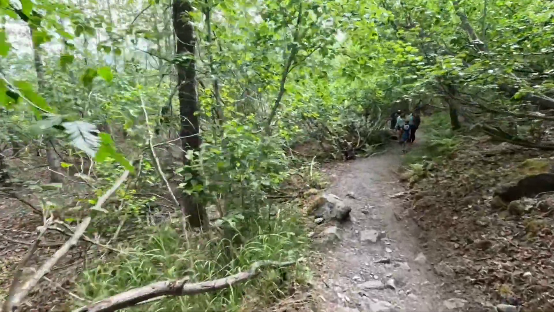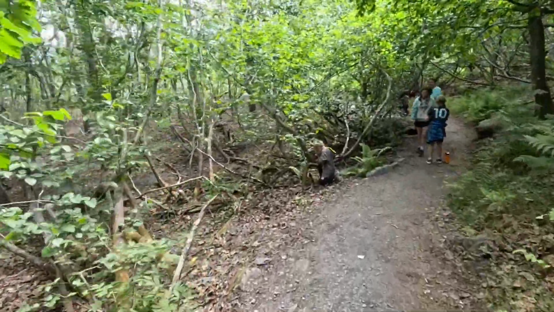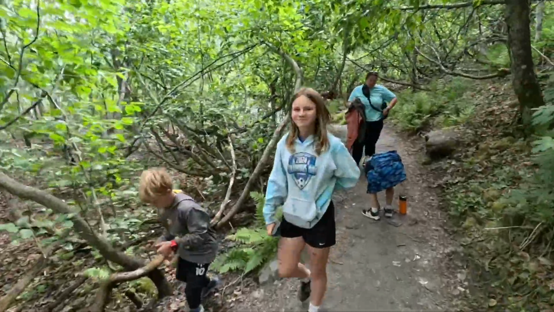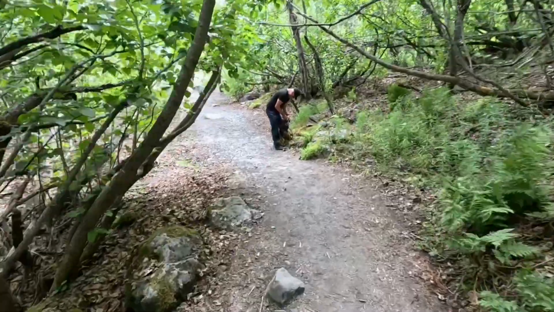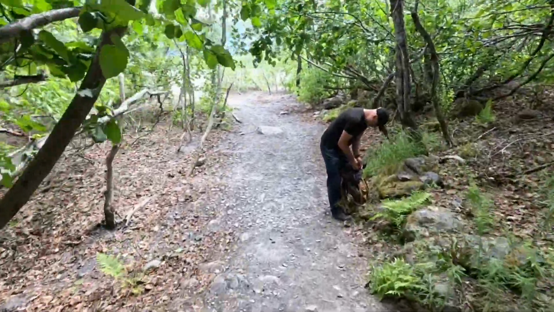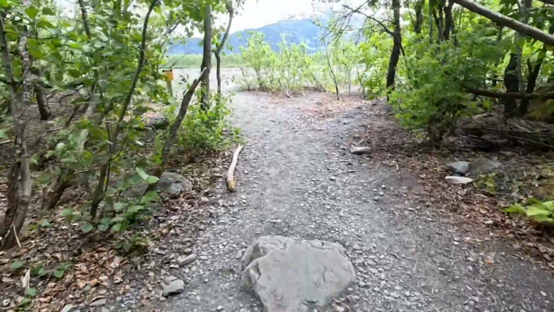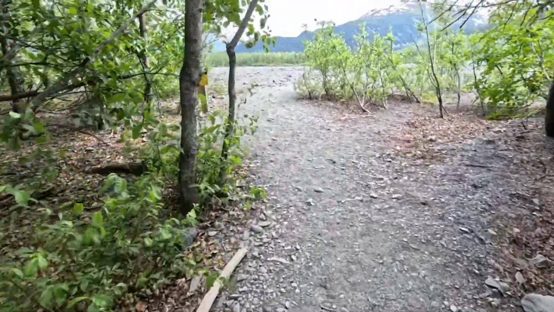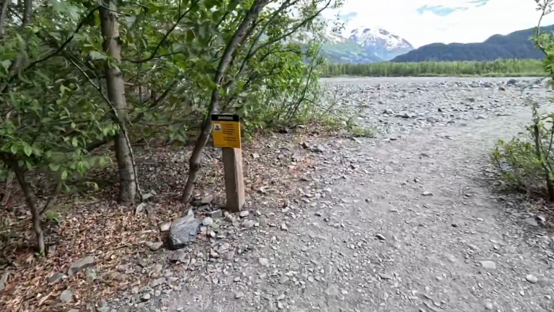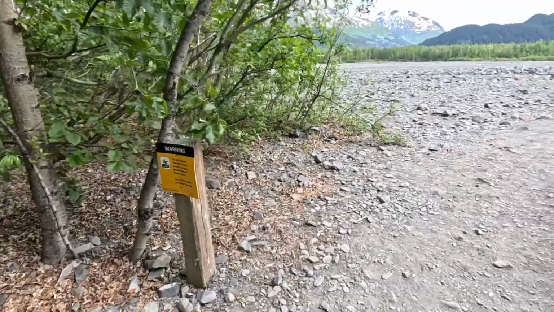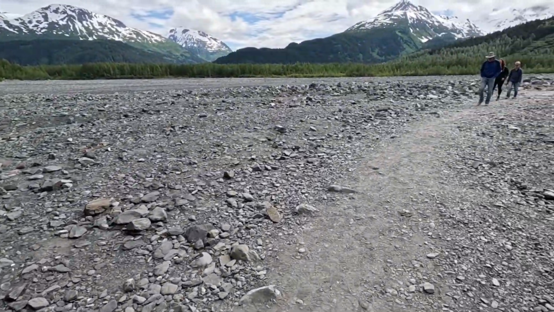And this glacier is about 25 miles outside of Seward. Because the glacier's about 25 miles outside of Seward, that's why you see all the ferns and things. This is a coastal area, with the mountains in the middle of the coastal area. Ah, cool.